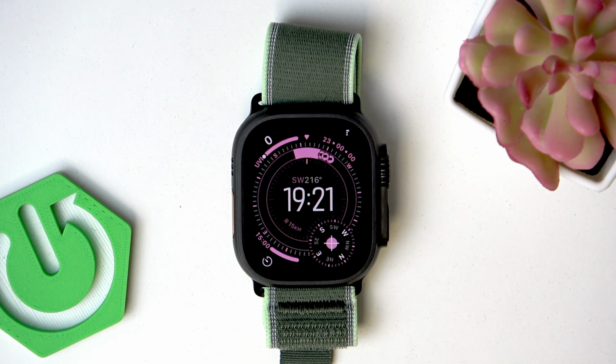Welcome. In this video I will show you how to adjust volume and sound settings on Apple Watch Ultra 3.